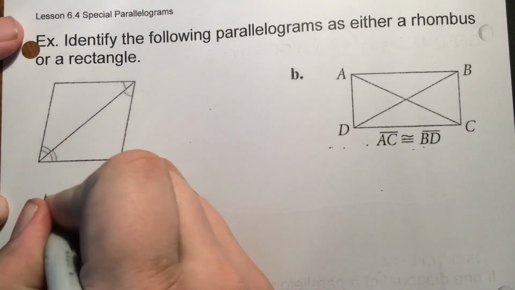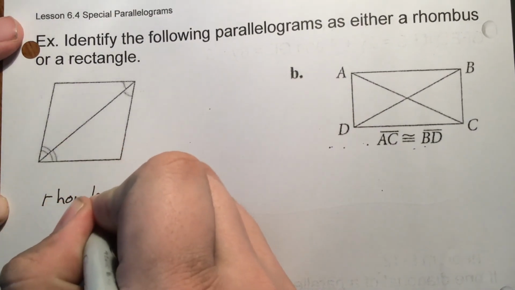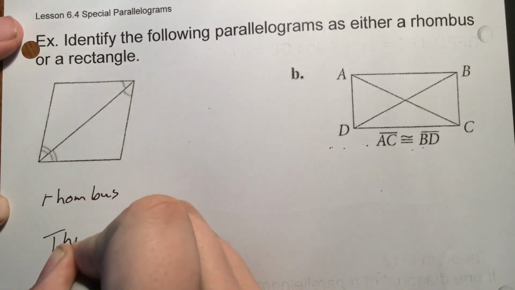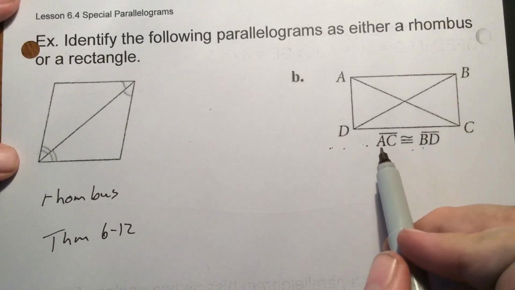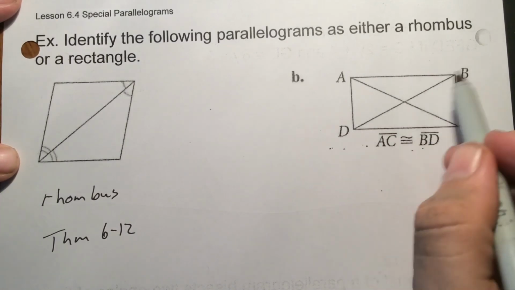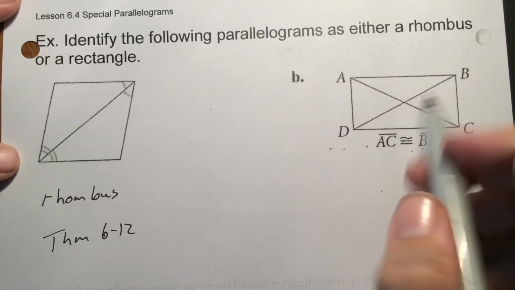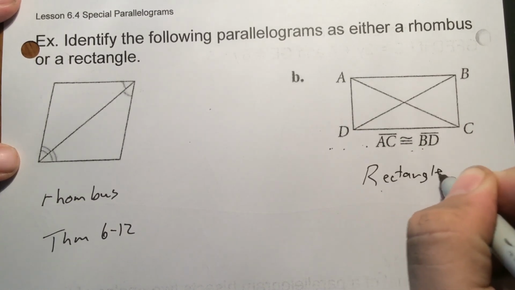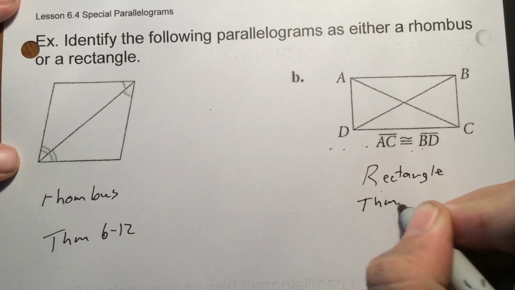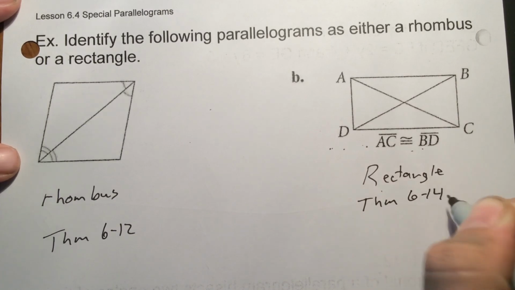Well, this one would be a rhombus by theorem 6.12. The other side, we know AC and BD are congruent. So if the diagonals are congruent, we know this is a rectangle. And that's by theorem 6.14.